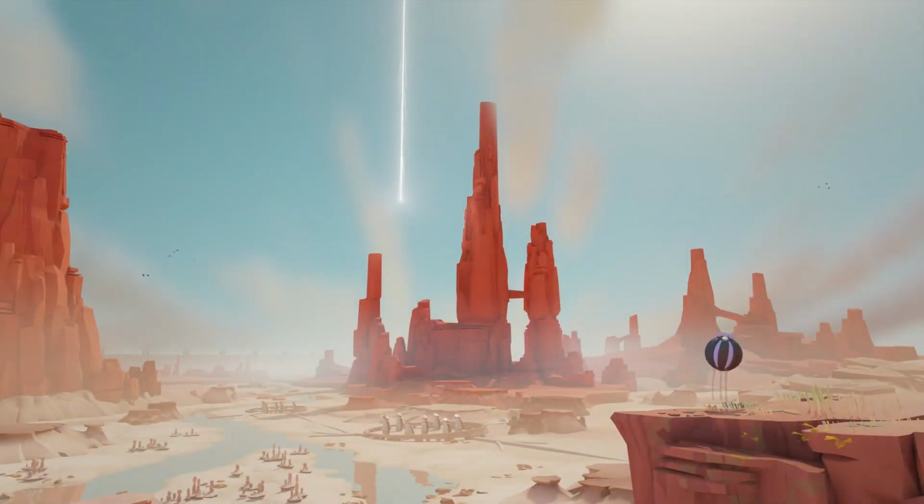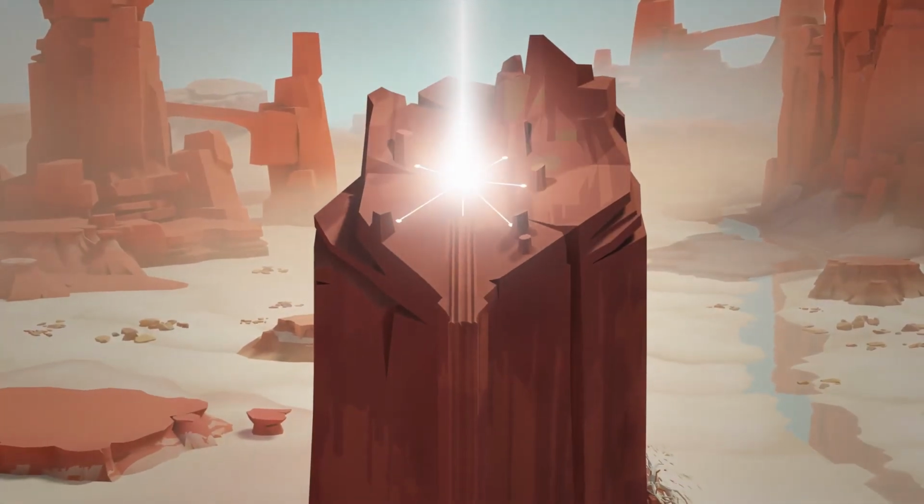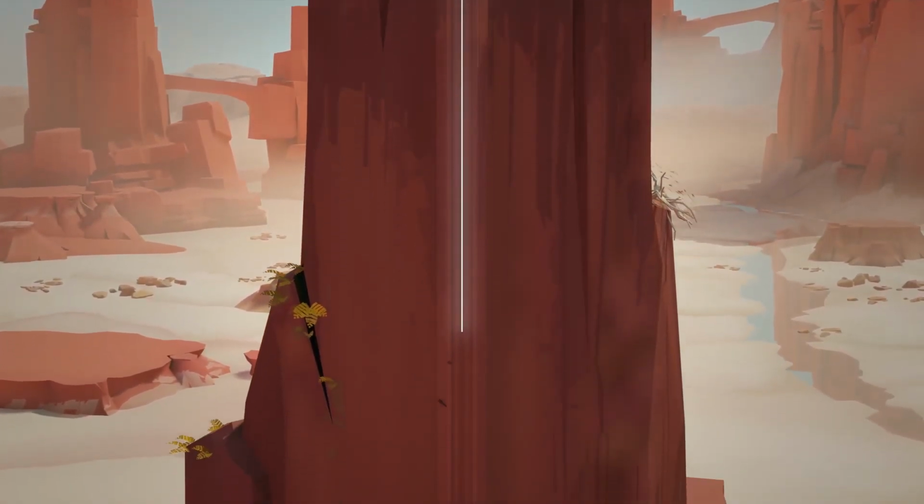This is Cocoon. It came out about a year and a half ago and I really liked the different visual effects in it.